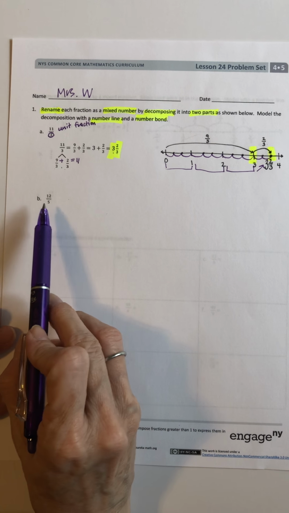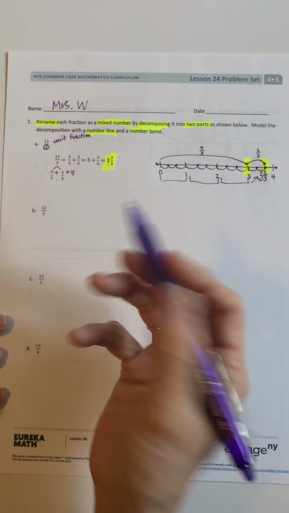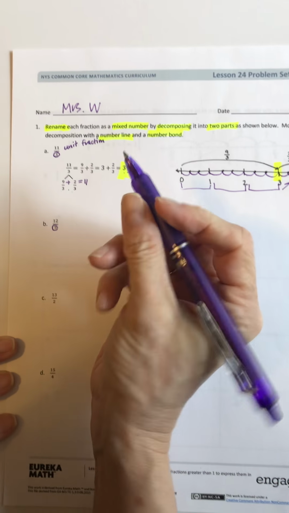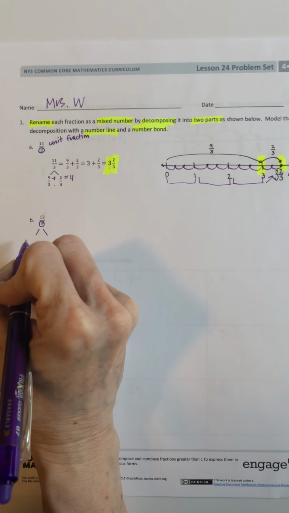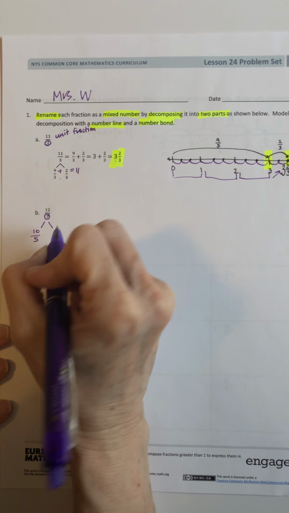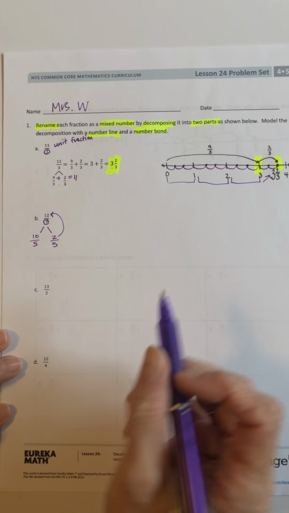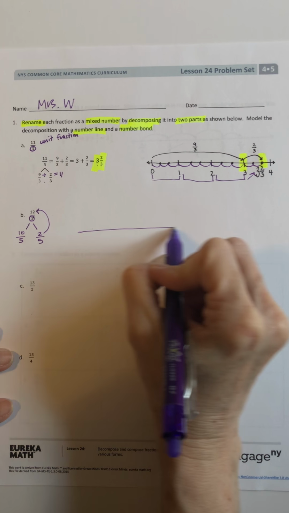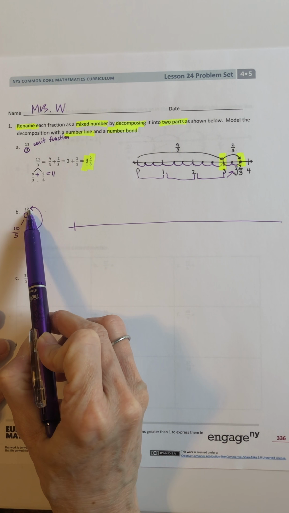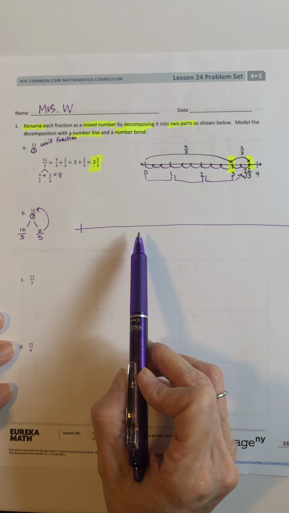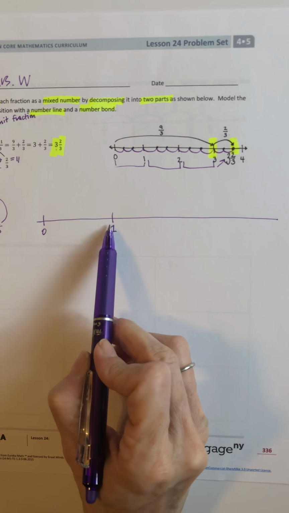Our first one ended here, our second one ended here at 3 wholes and an extra 2 thirds. Let's do part B together, and then I will ask you to pause and you can do C and D by yourself. 12 fifths decomposed. Let's identify our unit fraction as fifths, and let's go ahead and decompose that into 10 fifths and 2 fifths. The 10 and the 2 coming together to make 12. And then our number line will need to be extended. And to get to the 12 that we need to get to, our wholes need to be divided into 5 parts. So 1 whole would only get us 5 fifths.